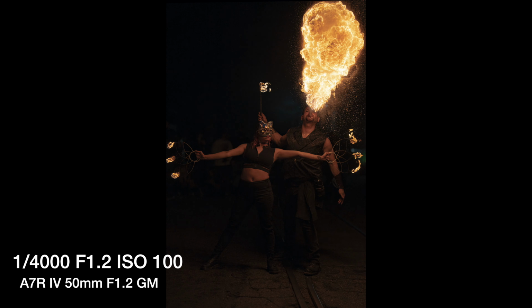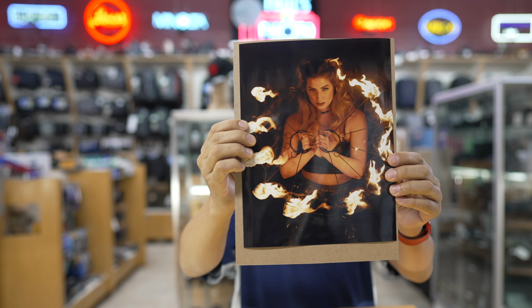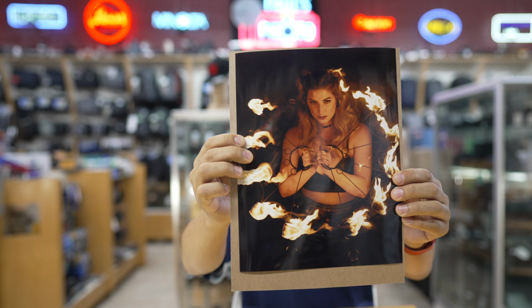Now, the image still looks really neat because of where the fire is placed close to the model. Here's another one. f1.2, ISO, I believe it was 50. This one over here, I went at 500th of a second, f1.8. And if you look closely, you can actually see the catch light of the flames in her eyes, which is really neat.